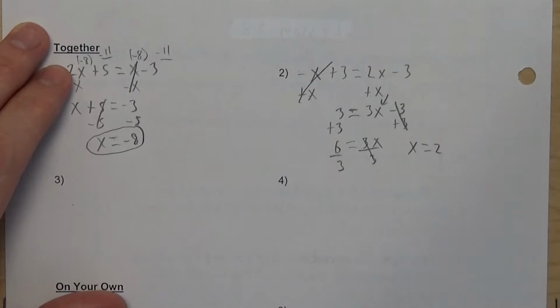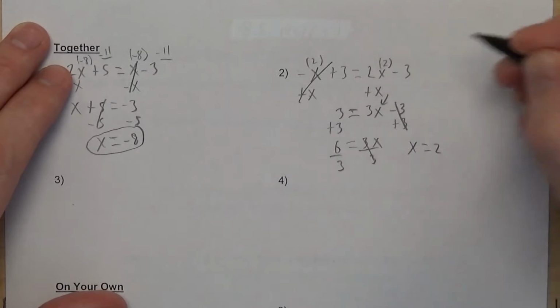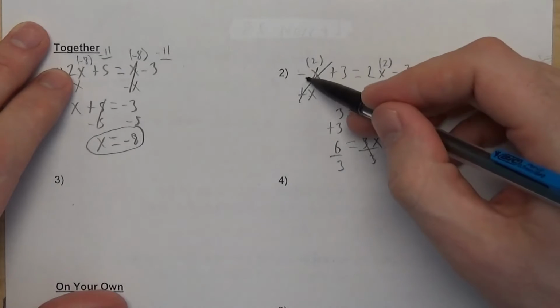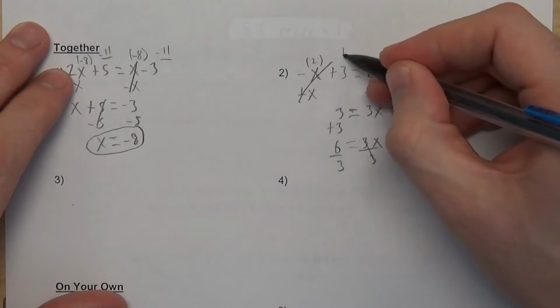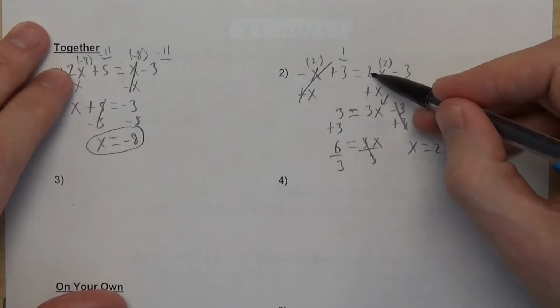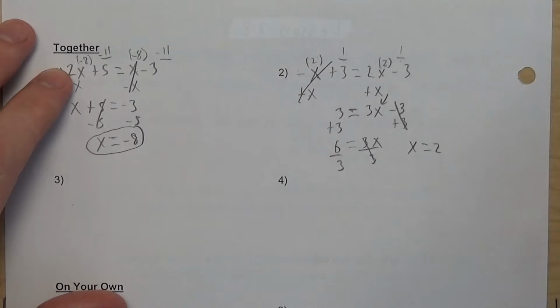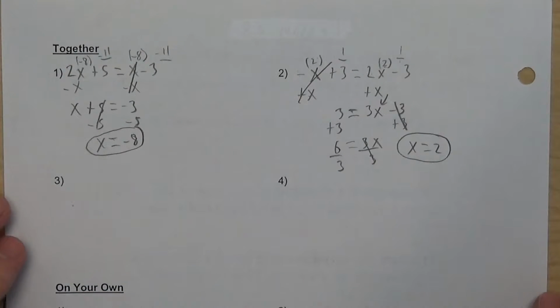So now we're going to check to see if 2 is a good answer or not. So we'll put that in there and right there. Now when we plug this in, it's got a negative sign in front of it, so it's going to become negative 2 when we plug that in. And negative 2 plus 3 would be positive 1. Here, 2 times 2 is 4. 4 minus 3 is also 1. So our answer checks out. We're ready to move on to number 3.